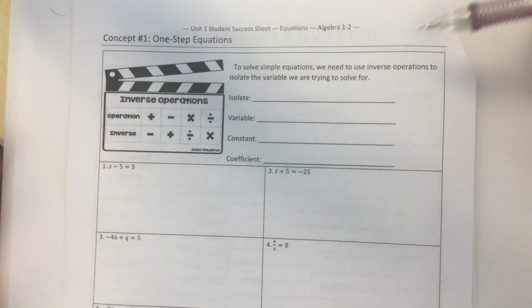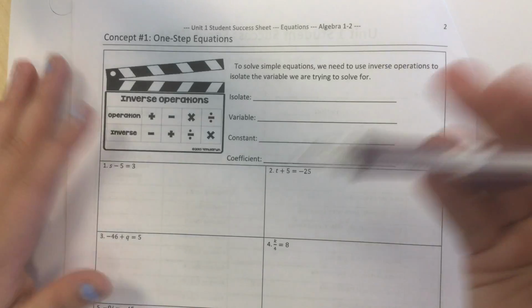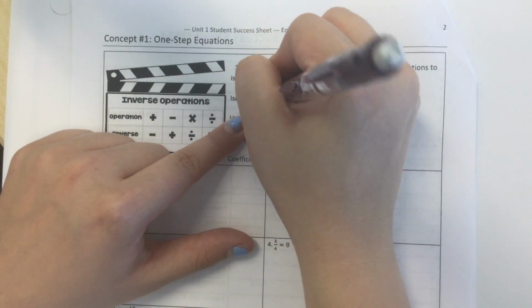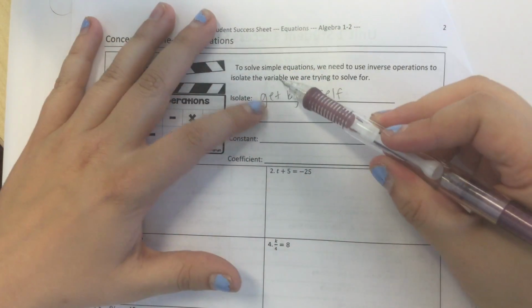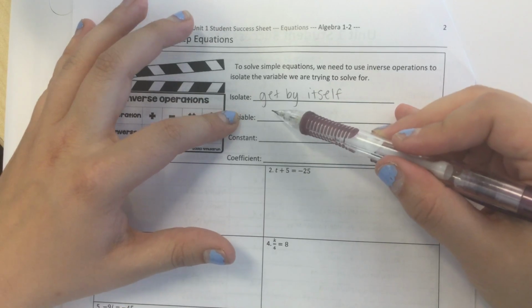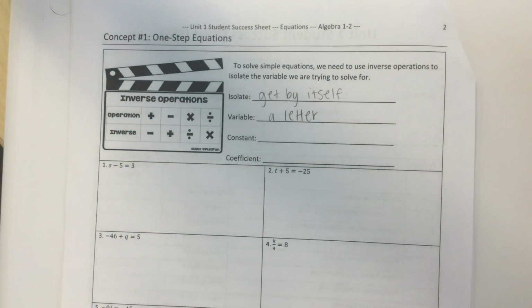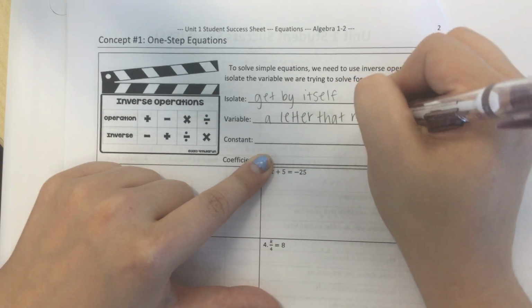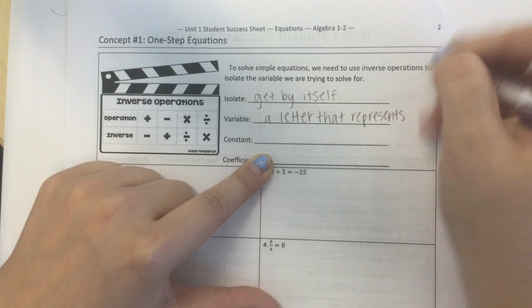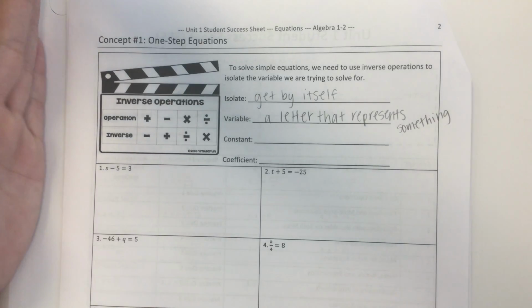So first of all, to solve simple equations, we need to use inverse operations to isolate the variable we're trying to solve for. So remember, isolate means get by itself. We want to get the variable alone. And the variable is a letter, typically X, Y, M, N, it doesn't really matter. It's a letter that represents something we don't know. That's what we're trying to get. We're trying to figure it out by using inverse operations to get that by itself.